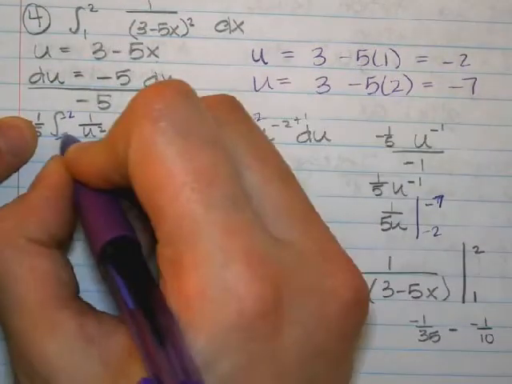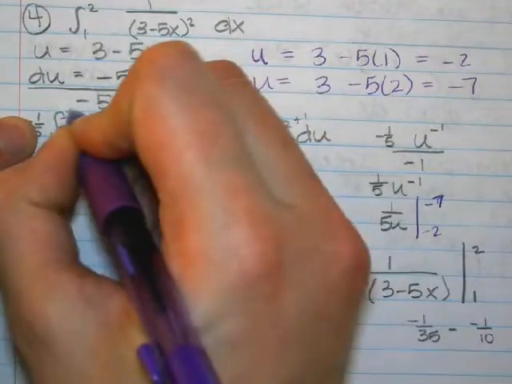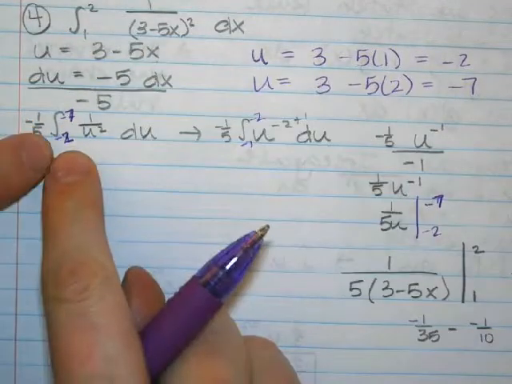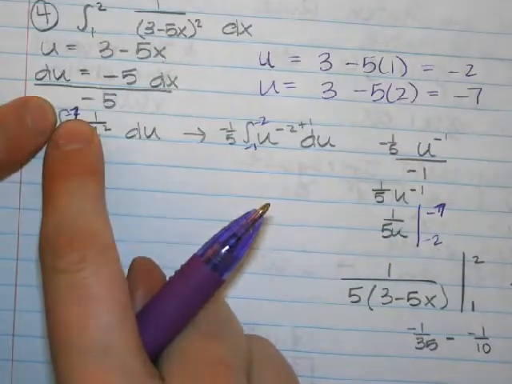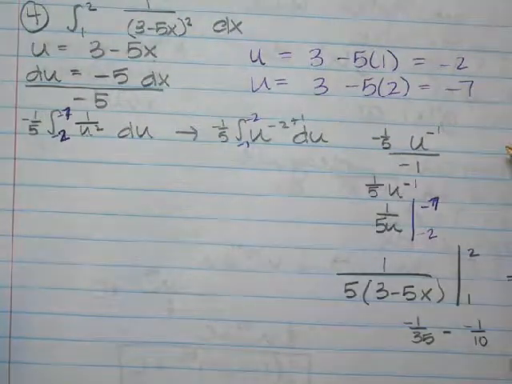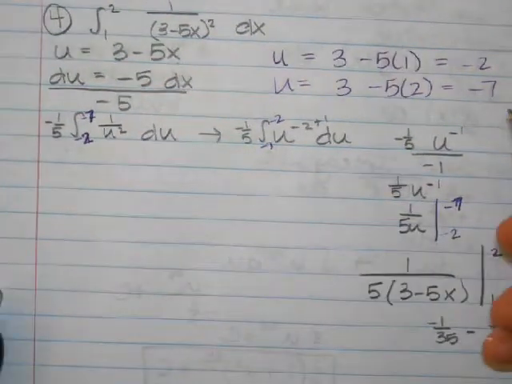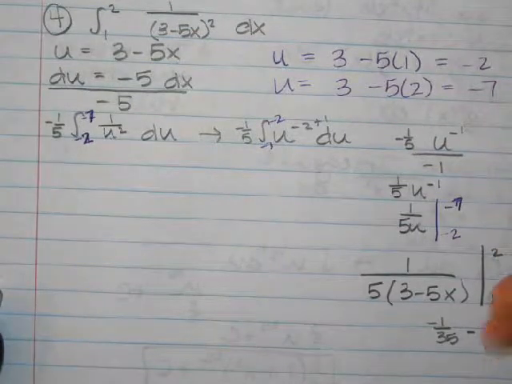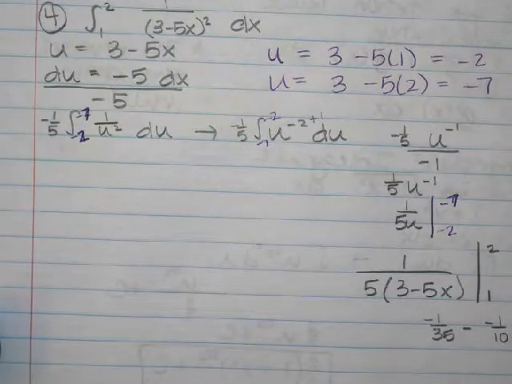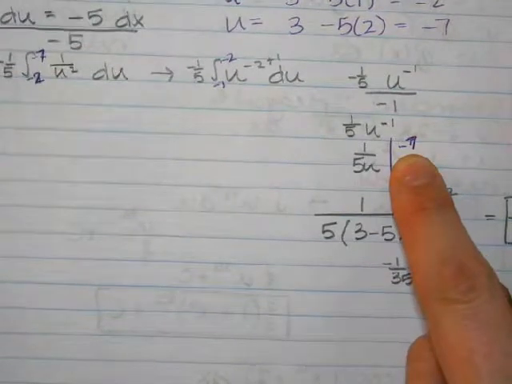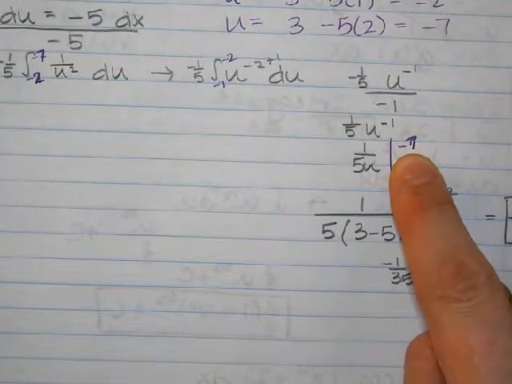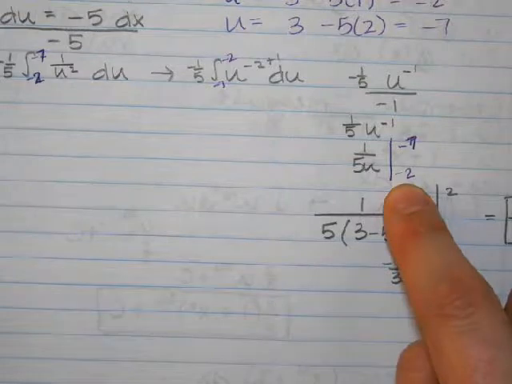Yeah, no, the numbers end up being backwards actually. So I plugged in the -1 to get the -2. I plugged in the 2 to get the -7. And they're going to be backwards, but think about it because it has to match up with the other one that we did. So you plug this one in first and subtract it from that one.